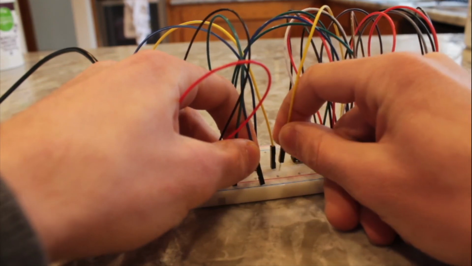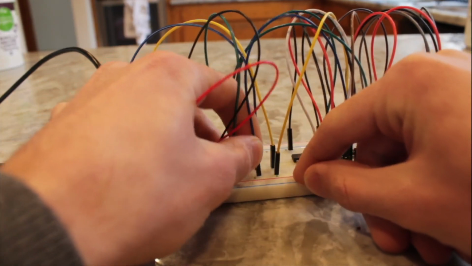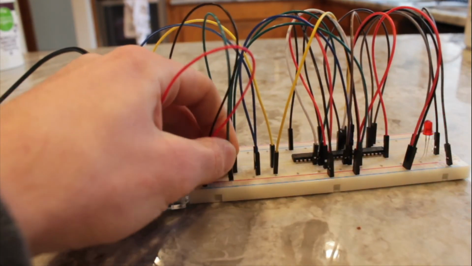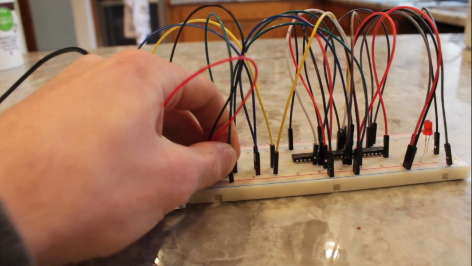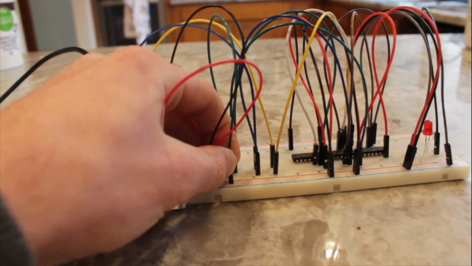So if I now select my Arduino code with the blinking, if I choose low, we get a rapid blink, so that's the yellow. And if I choose high, we get a slow blink, that's output B.